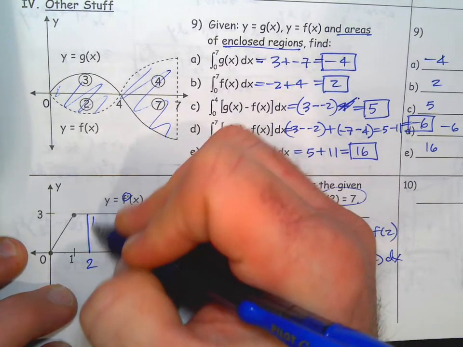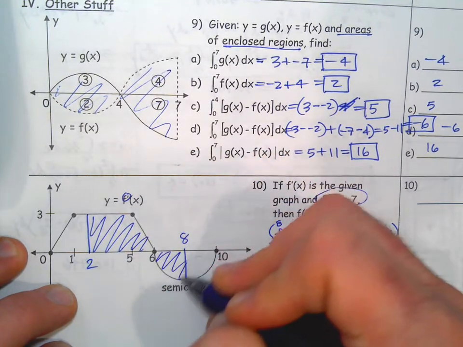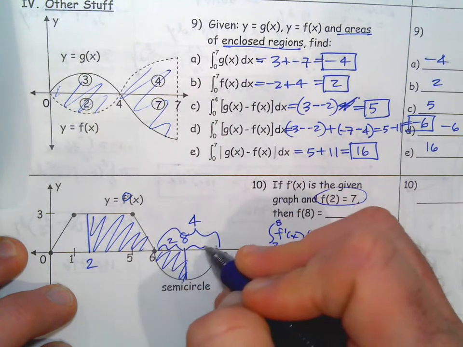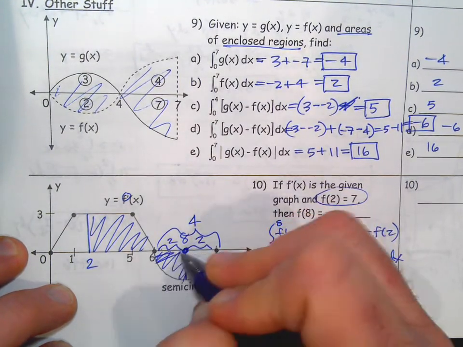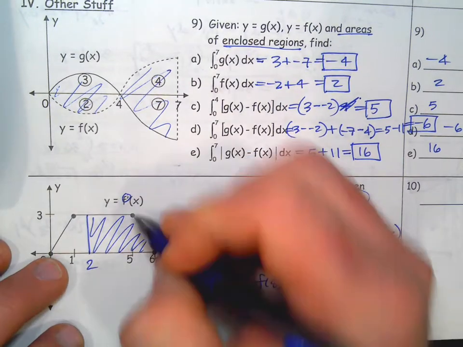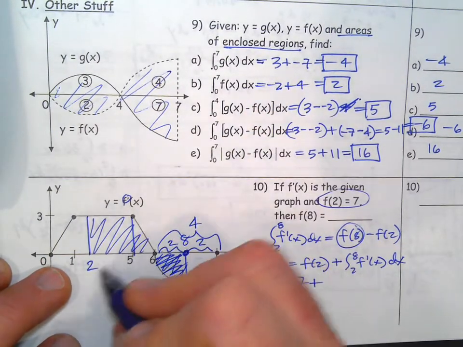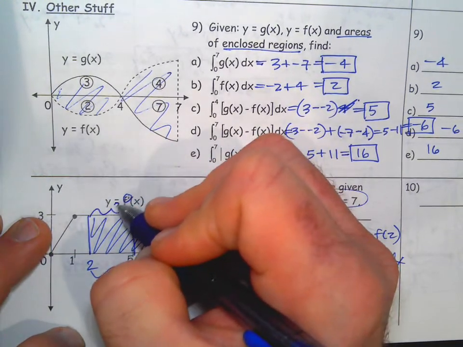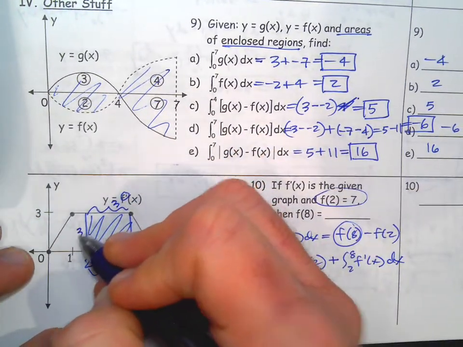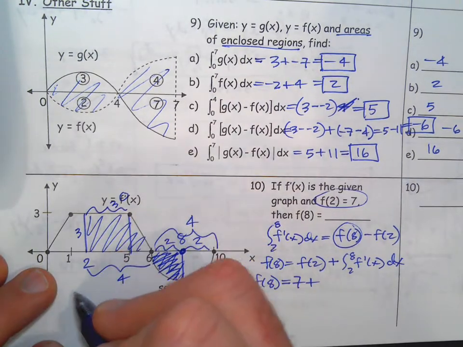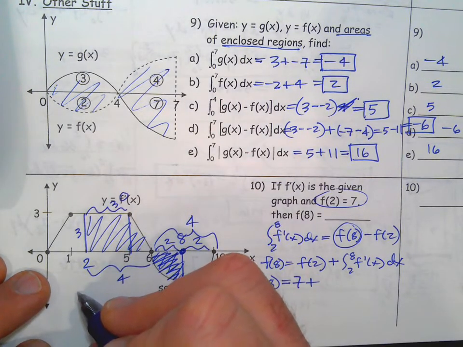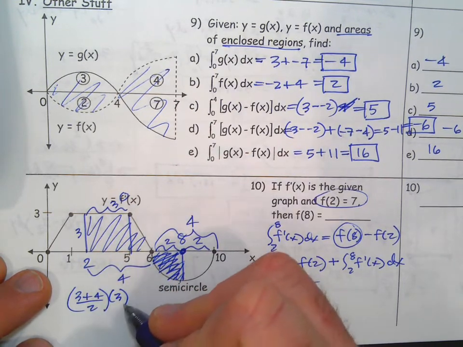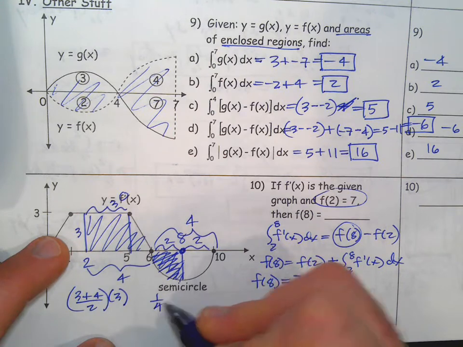is going to be all this area right here. Now, this right here is 4. So this is definitely 2 and 2. This is the radius of this, and this is just a quarter of a circle. And it's going to be negative because it's below. And then you have a trapezoid here, and that's going to be 4, and that's going to be 3, and the height is 3. So the area of this trapezoid would be average of the bases, 3 plus 4 divided by 2 times the height. And this guy is going to be 1/4 of pi r squared.